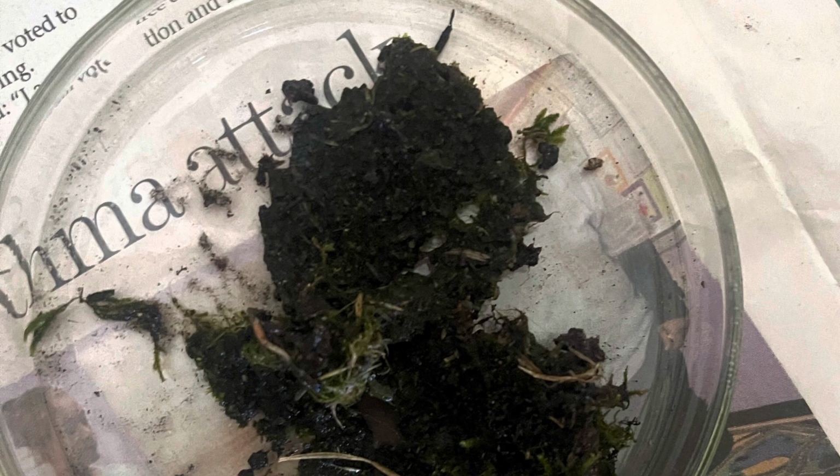Bryophytes produce spores, and they are dispersed in the wind when the conditions get dry. The spores that land in wet areas will then form more bryophytes.